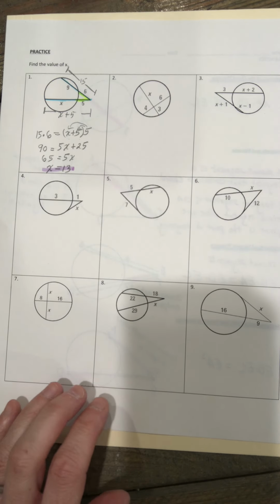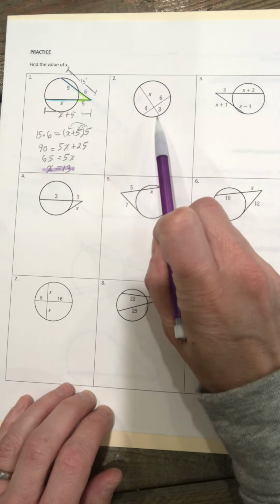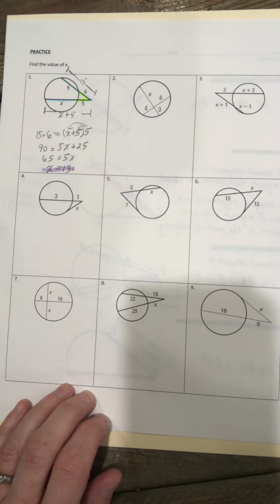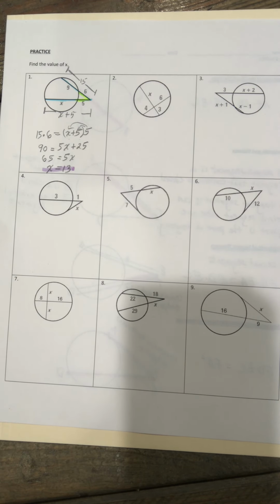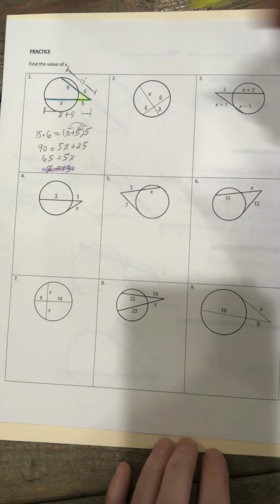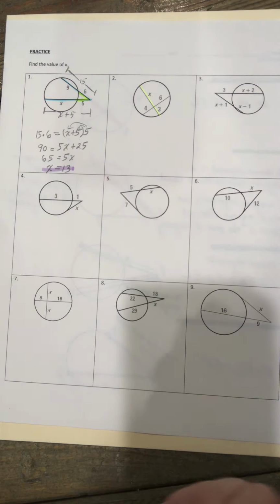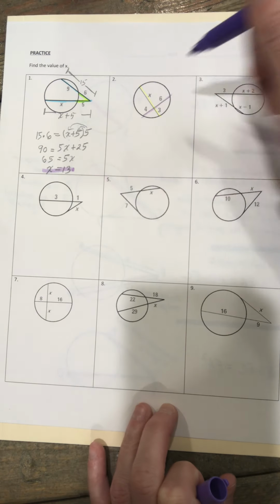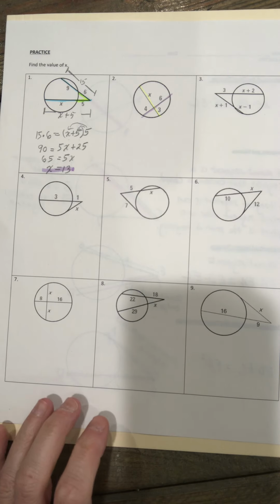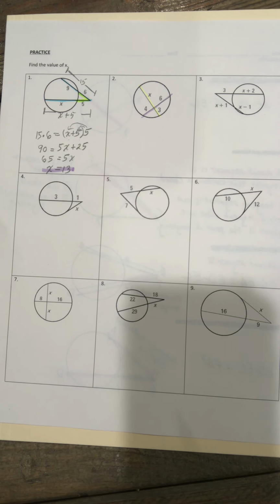Okay, guys, now I'm going to do number 2. With number 2, what I notice is I have the intersection of 2 chords. So I'm going to go to the intersection of 2 chords theorem. I have one chord in yellow here, and another chord in purple. What this theorem states is if 2 chords intersect inside a circle, then the product of the lengths of one segment of one chord is equal to the product of the lengths of the segments of the other chord.